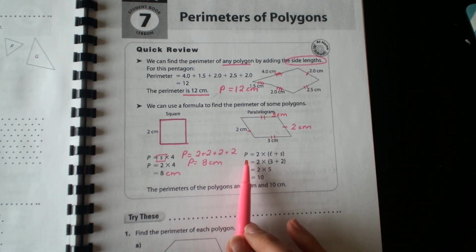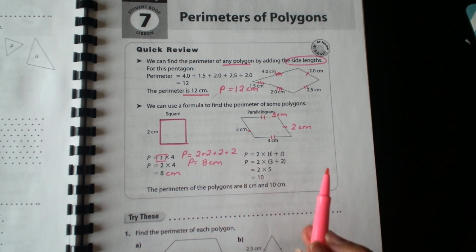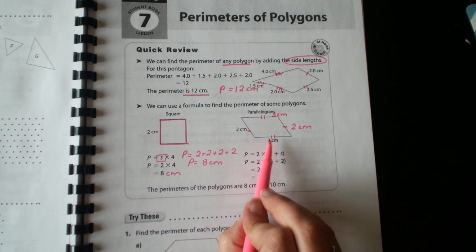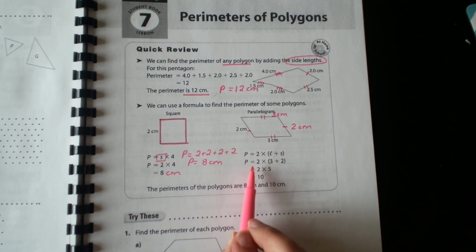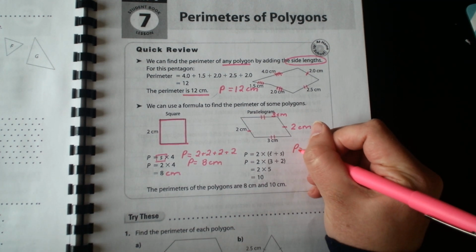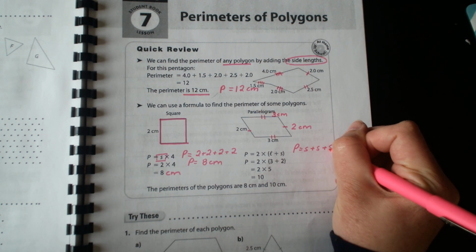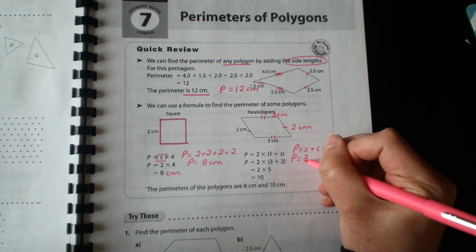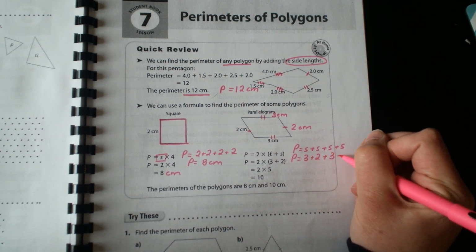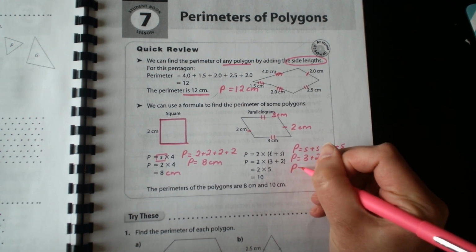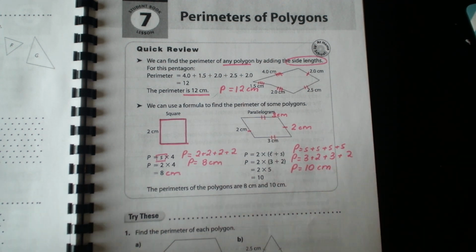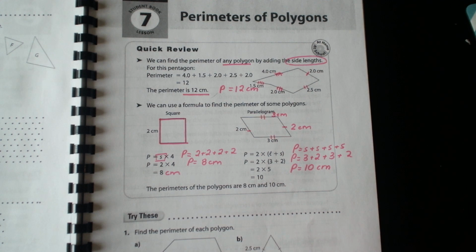So what they've done here for this one is perimeter equals length plus side, which is your 3 plus 2, and then simply because I know that it is exactly the same, I can multiply it by 2. However, if you're more comfortable with side plus side plus side plus side, you can always do 3 plus 2 plus 3 plus 2, and you will get the same perimeter of 10 centimeters.